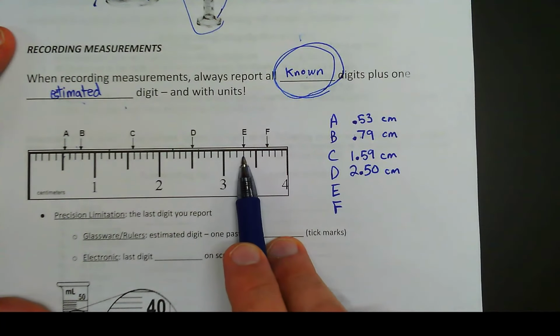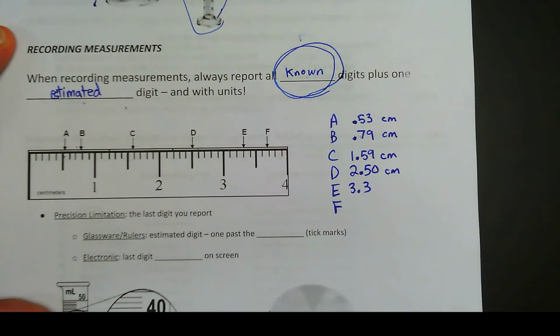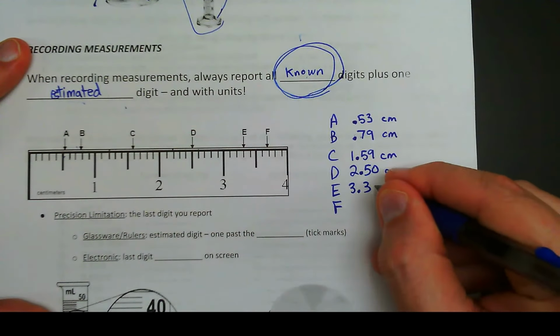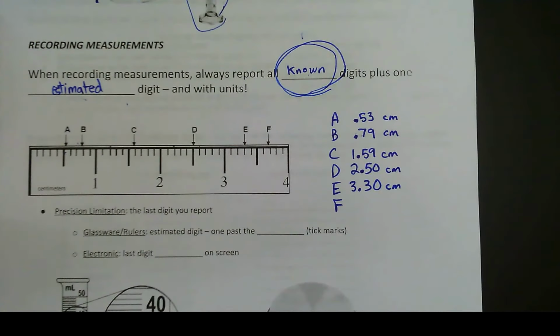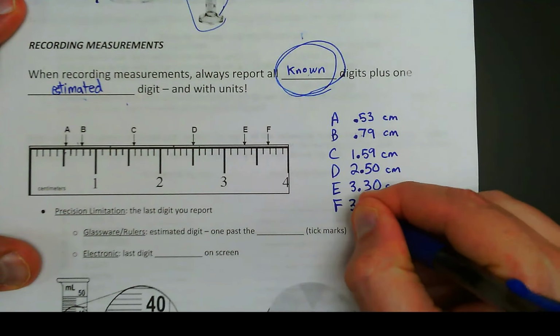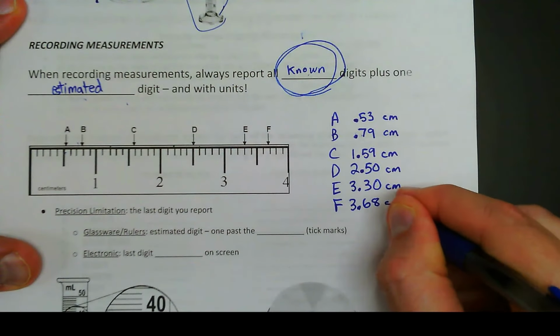All right. Same thing here. It looks like letter E is smack dab on whatever that is. I think it's 3.3. But if that's all I put, I got it wrong. It's 3.30 centimeters. All right. Now last is letter F, and it looks like it's not quite to 3.7. So it's going to be 3.68 probably.